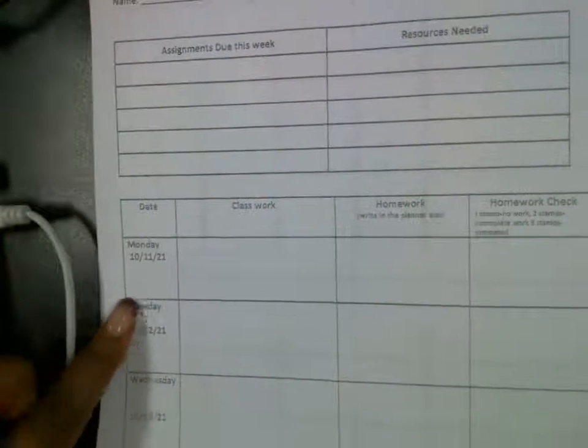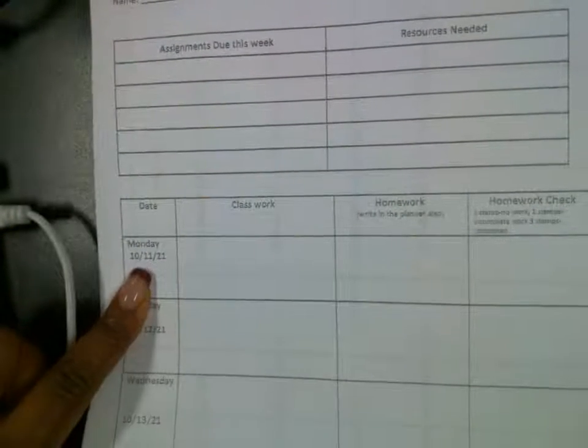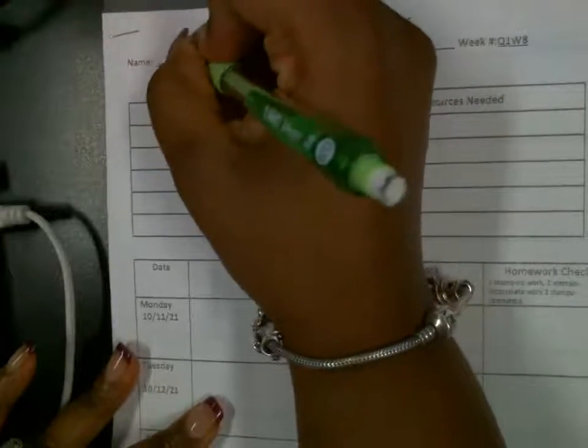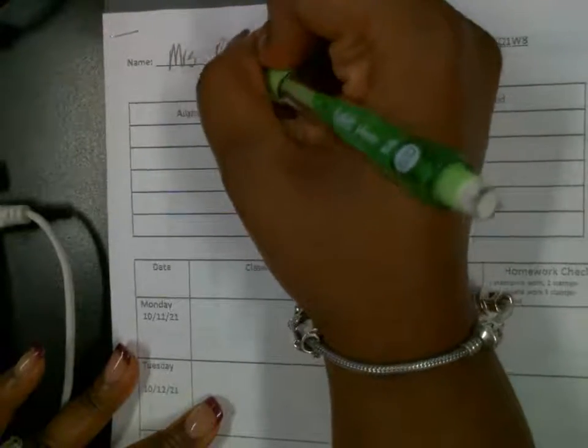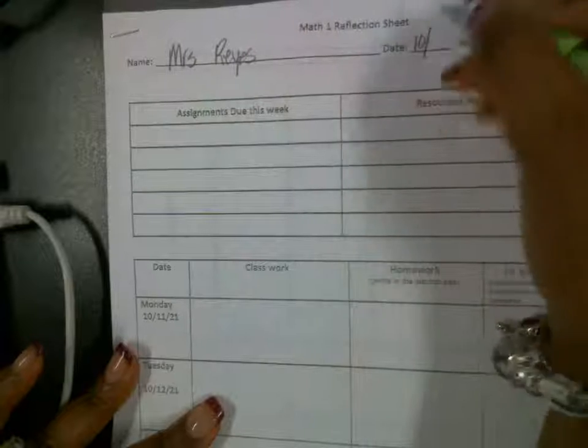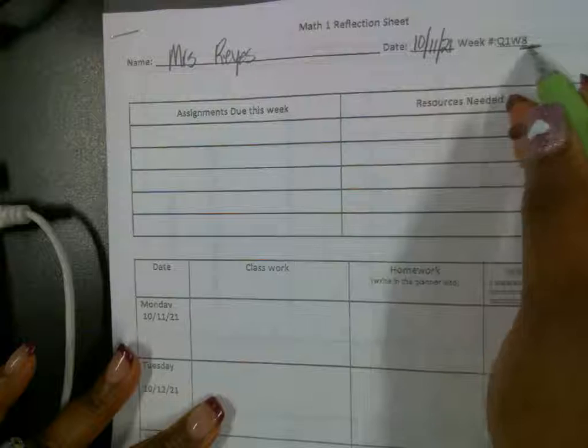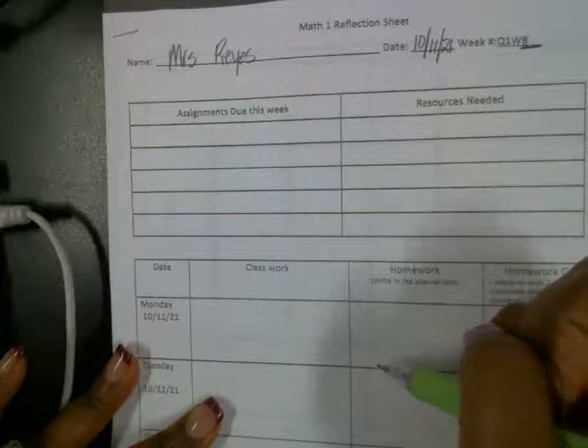All right, so today is October the 11th, Monday. Please make sure that if you haven't already, you put your first and last name at the top of your packet. Again, it's 10, 11, 21. This is the 8th week. Next week is the last week of the quarter.